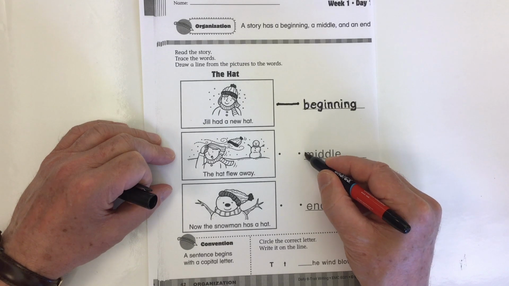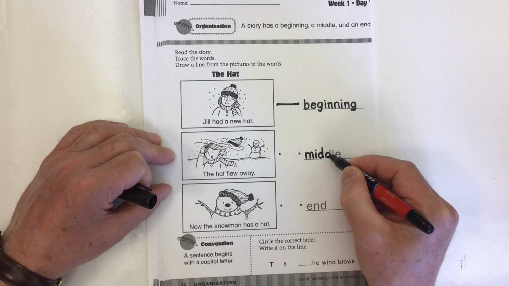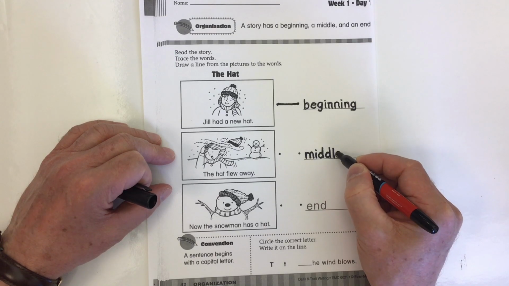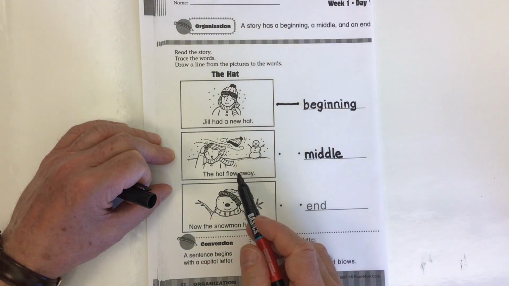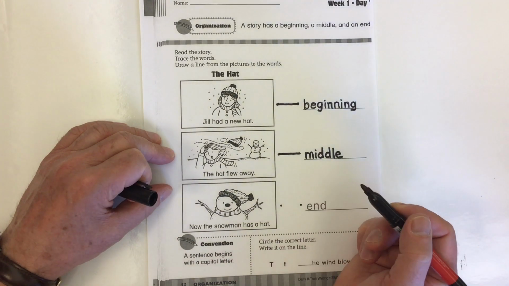This word here says middle. A story has to have a beginning, but it also has to have a middle. Otherwise, it's not going anywhere. And the middle of the story is going to be the hat flew away. That's kind of what came next, right?